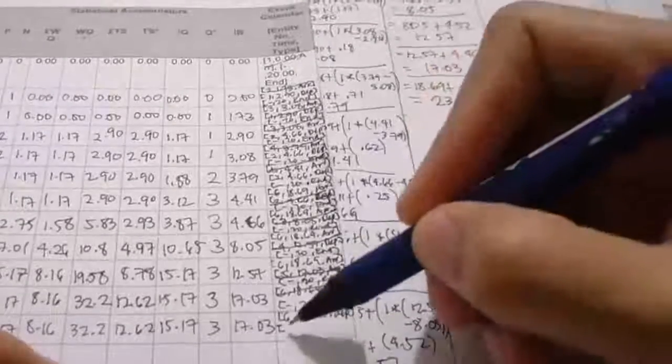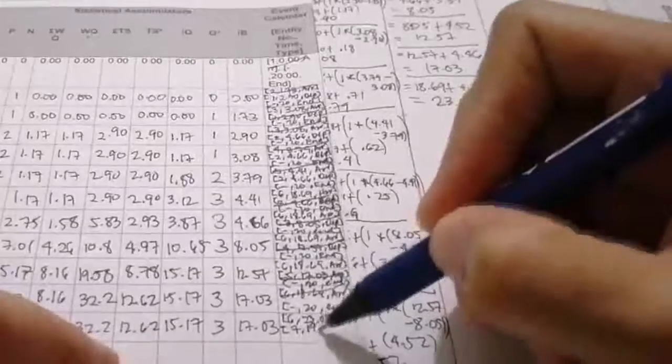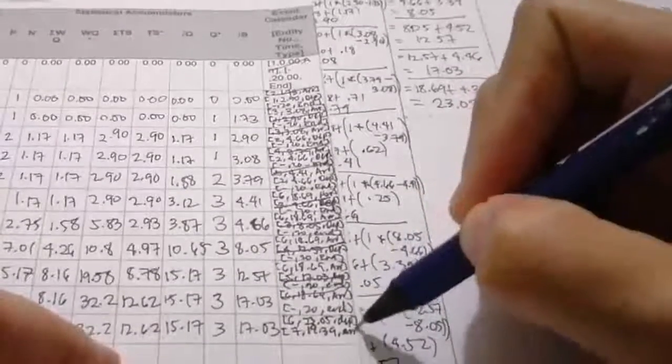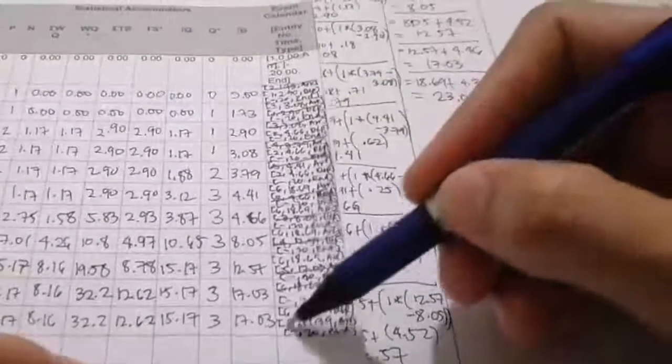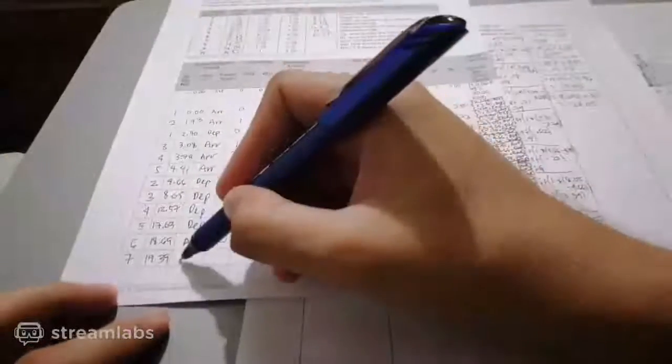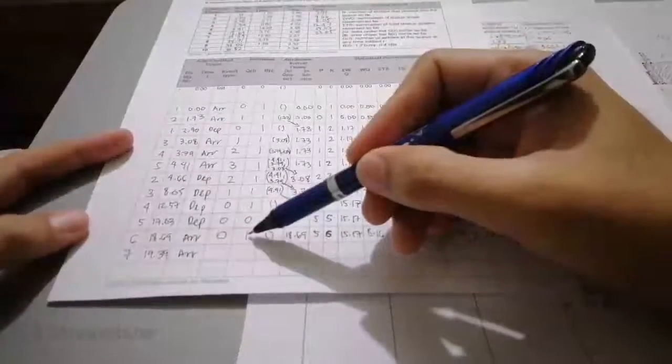Customer number 7 arriving at time 19.39. Arrival and end event. Okay. So, based on the values of time, 19.39 ang pinakamababa. So, siya ang next event. The arrival of customer number 7 at time 19.39. Arrival. Okay. Another arrival event. So, since si server ay may laman, maghihintay si customer number 7 sa queue.